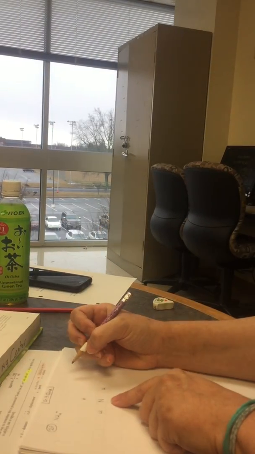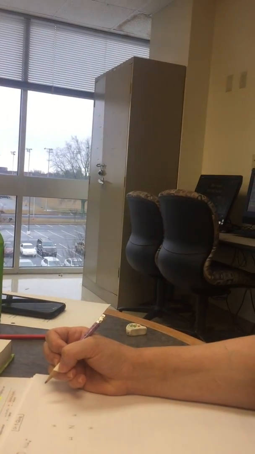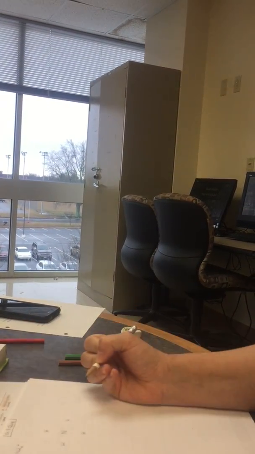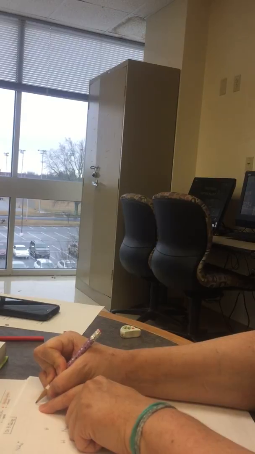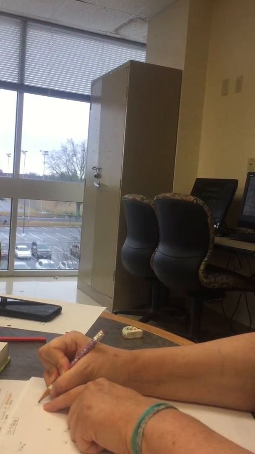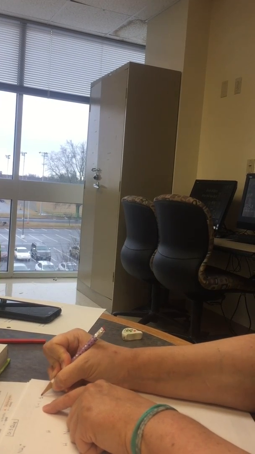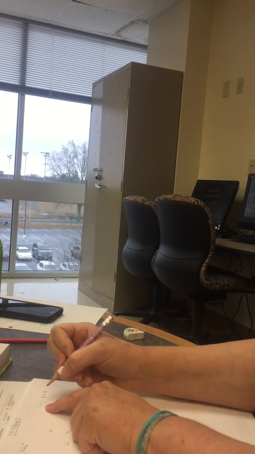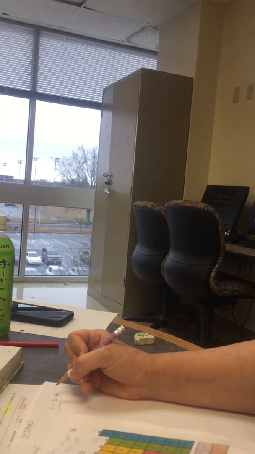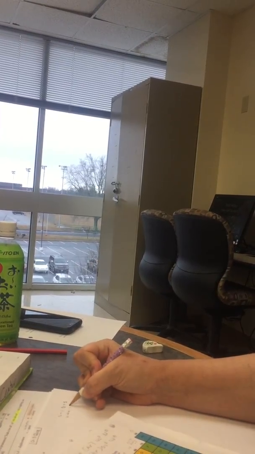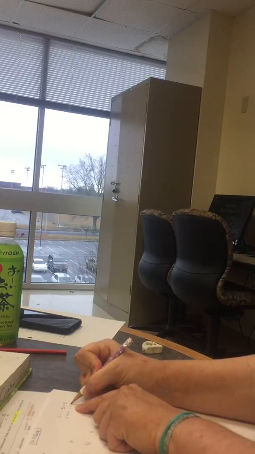Okay, the next step, determine the number of valence electrons associated with each atom and combine them so that you know the total number of valence electrons. Nitrogen has 5 valence electrons. I can tell because it's in column 5A. Hydrogen, I have 4 hydrogens, and it's in column 1A, so it's got 1 valence electron. 4 times 1 is 4.